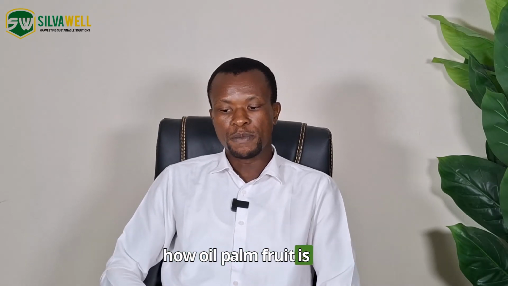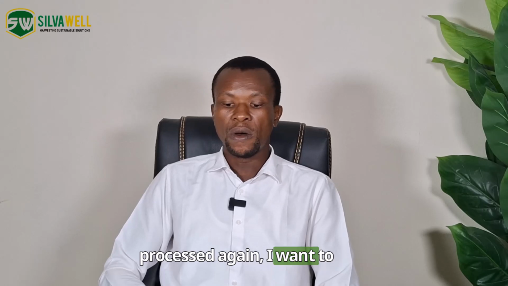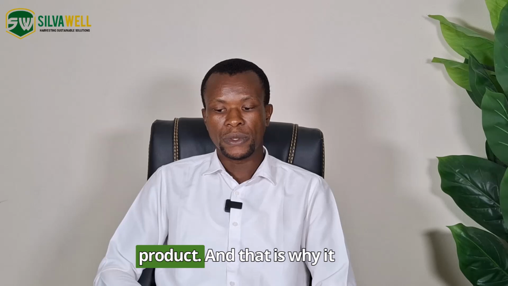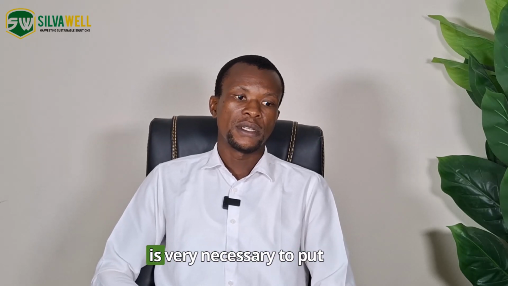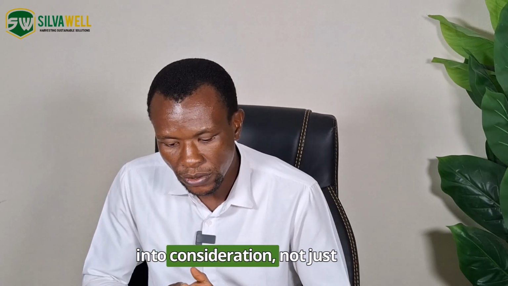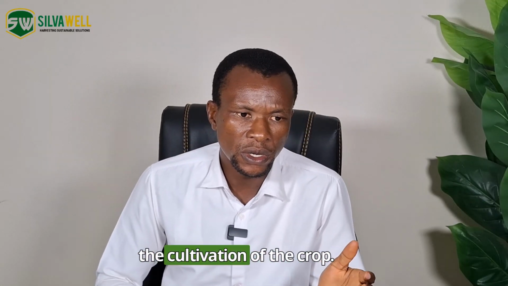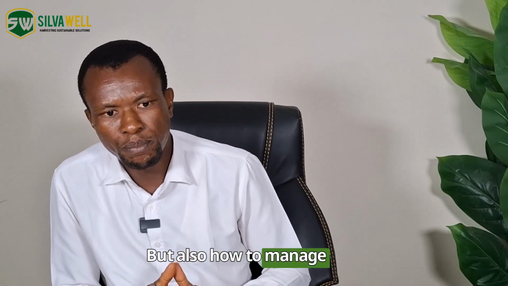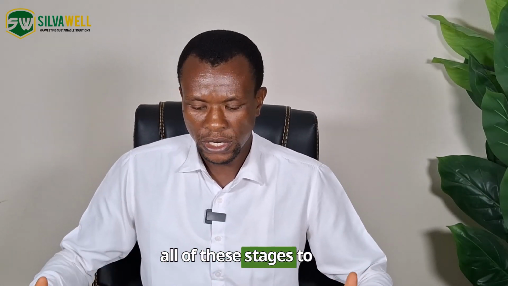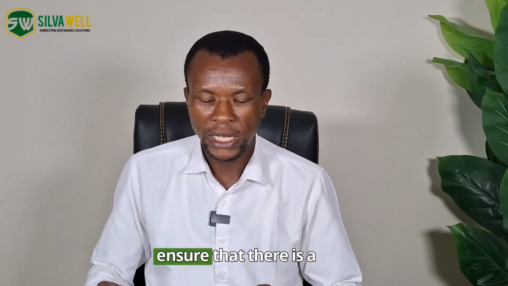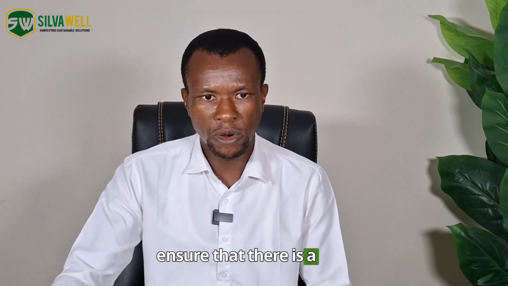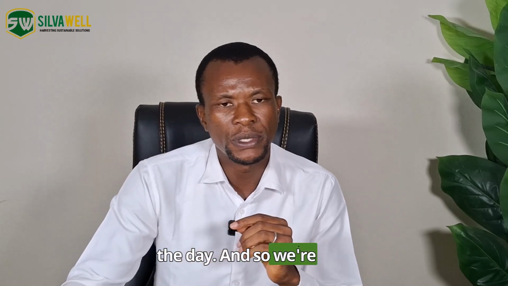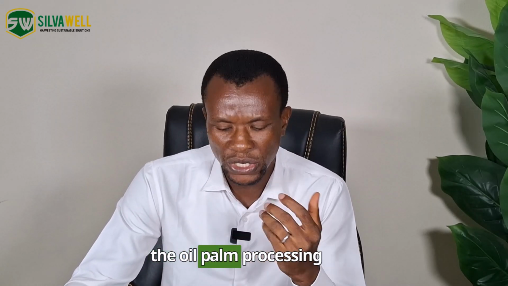How oil palm fruit is processed, again, I want to say, also impacts the overall quality of our end product. And that is why it is very necessary to put into consideration not just the cultivation of the crop, but also how to manage all of these stages to ensure that there is maximum return on investment at the end of the day. And so we're going to be discussing oil palm processing.